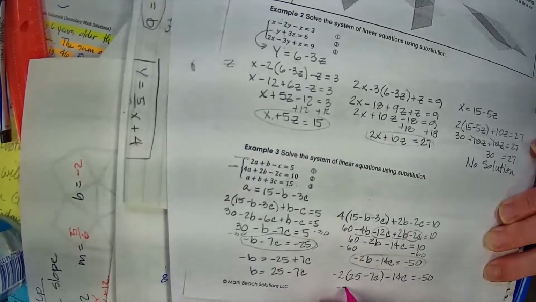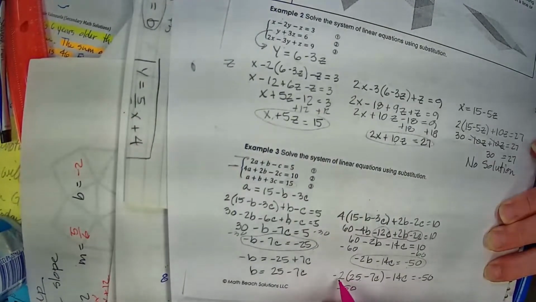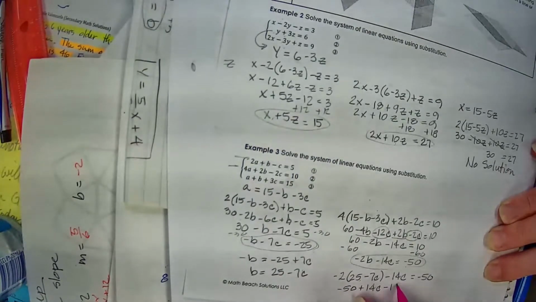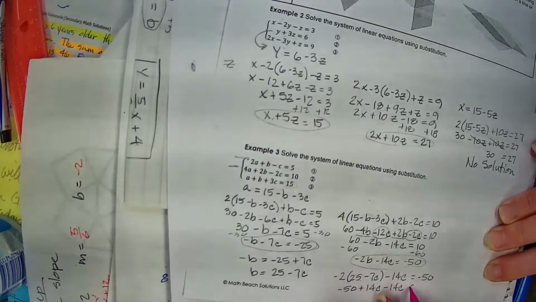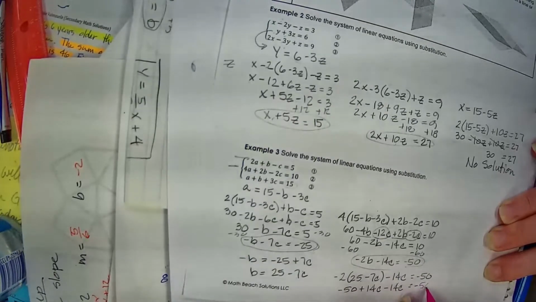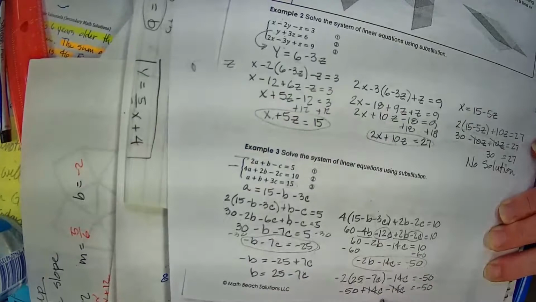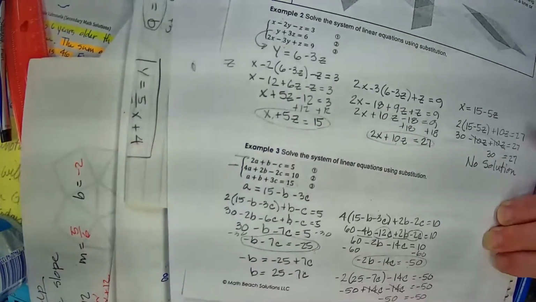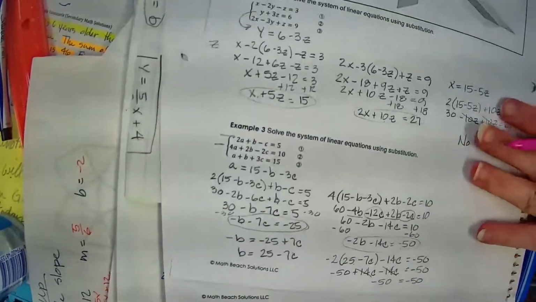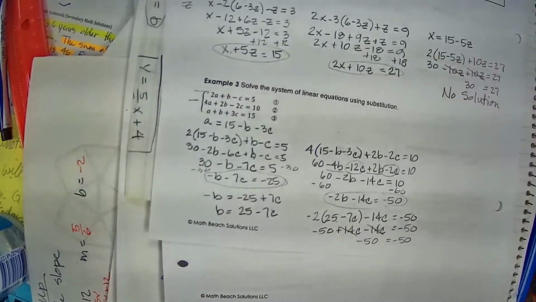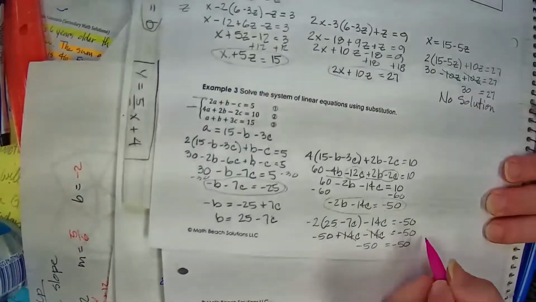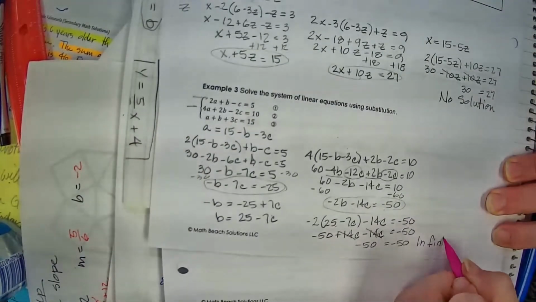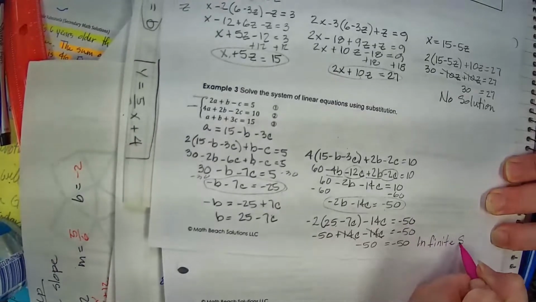Okay, so negative 50 plus 14c minus 14c equals negative 50. Well, our 14c's go away, and lo and behold, we ended up with a true statement. Okay, so since it's a true statement, that means we have infinite solutions.